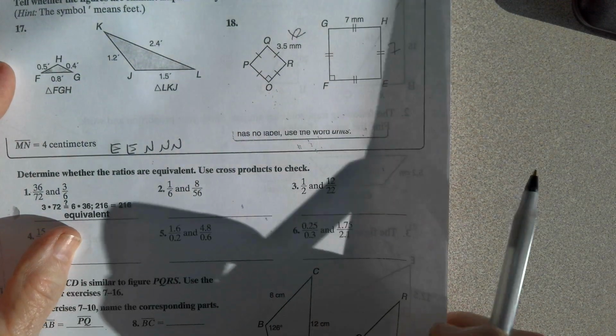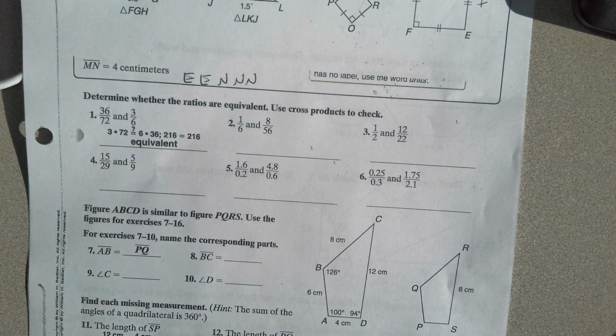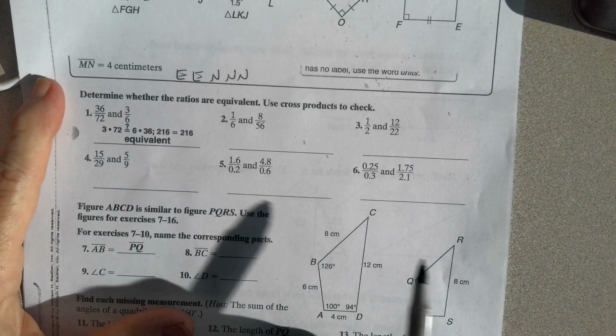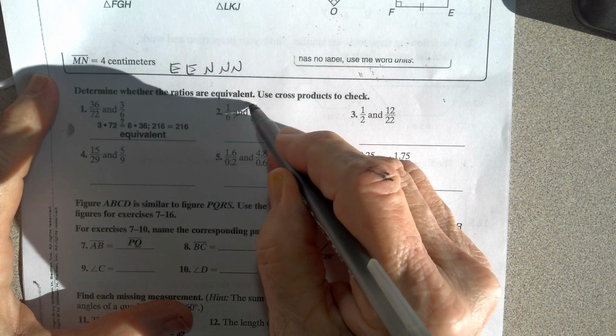All right, so we're going to go down here. It says determine whether the ratios are equivalent. There are 2 different ways that you can do it. You can either cross multiply. In fact, this is an easy one to cross multiply. So I'm going to cross multiply this way.